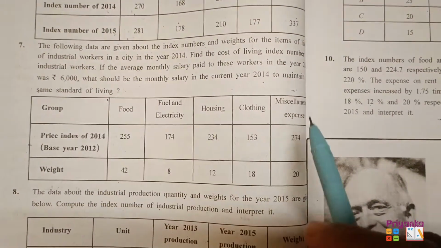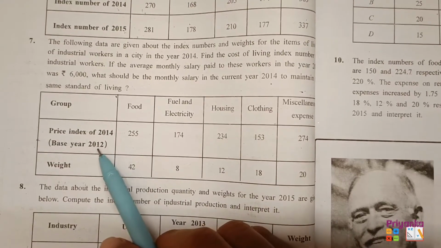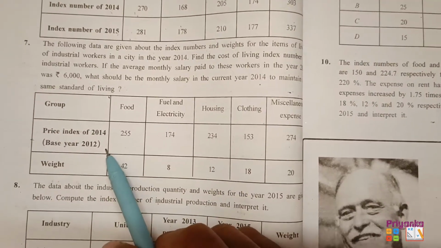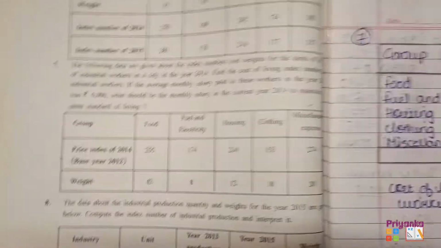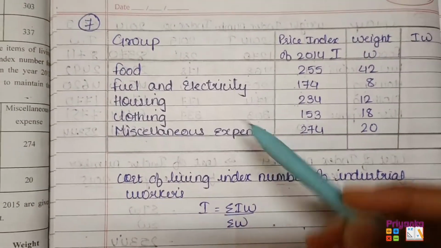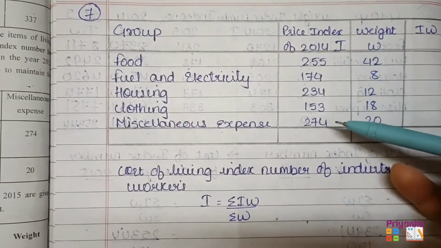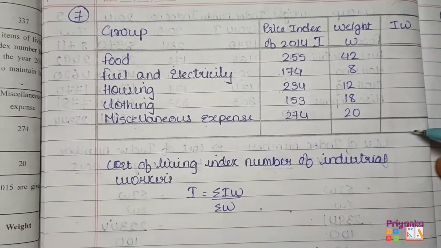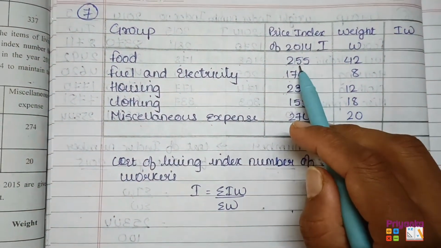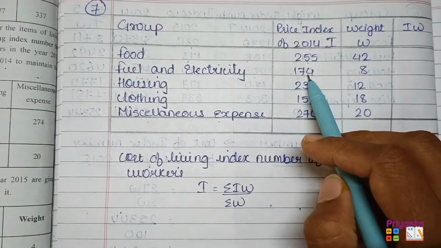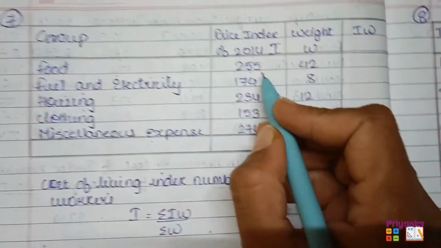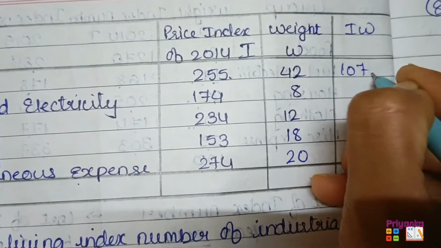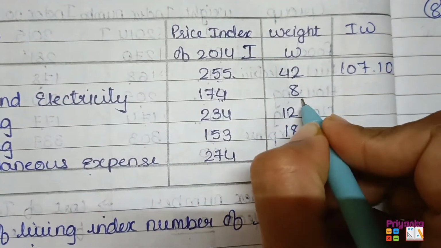So now here the group is given and the price index of 2014 as per the base year 2012, that is I. As you can see, the weight is given. So let's take all the information in a table. So here I took all the information in a table where I kept the group, index number of 2014, which will be I, weight, and here we are going to find IW by multiplying the price index number of 2014 with weight. So let's start. 255 multiplied by 42. Here we get 107.10. 174 multiplied by 8.